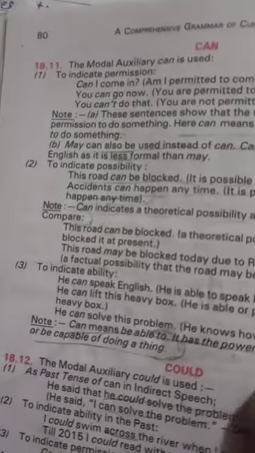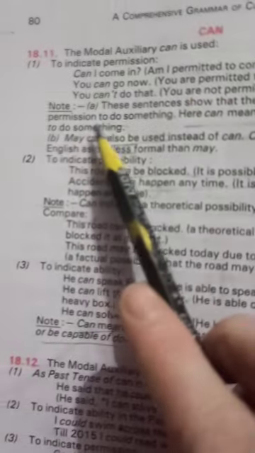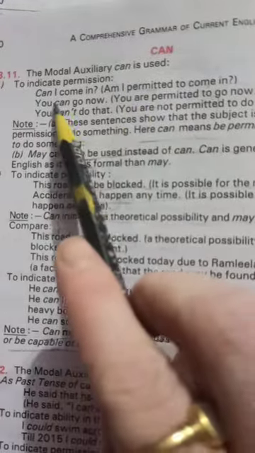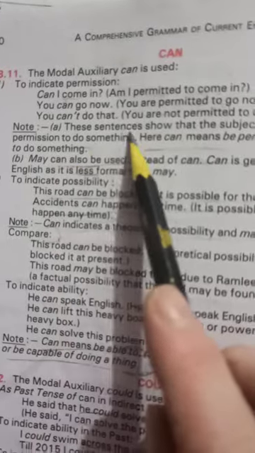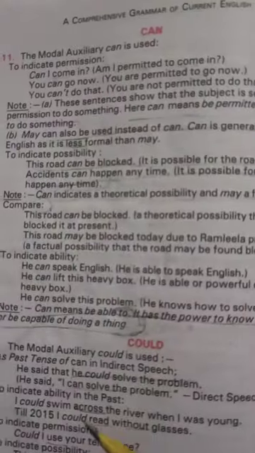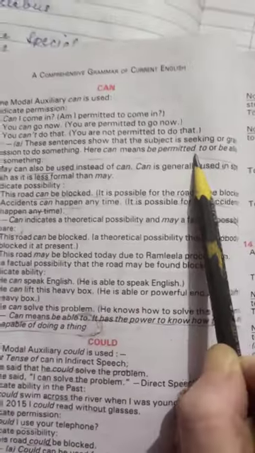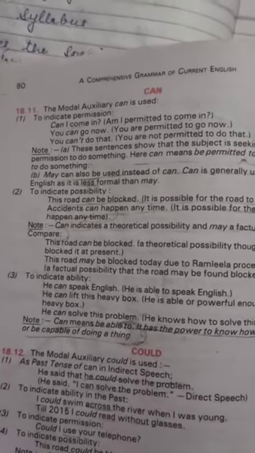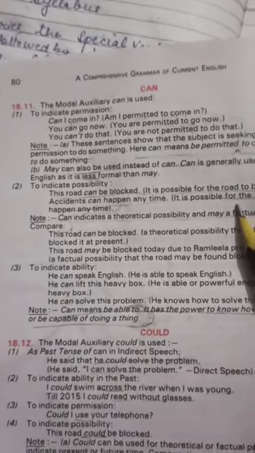Next is can. The modal auxiliary can is used to indicate permission. Can I come in? It means am I permitted to come in? You can go now. You are permitted to go now. The words in the brackets express what these sentences mean. You can't do that. You are not permitted to do that. So it indicates permission. You can just note down the sentences show that the subject is seeking or granting permission to do something. Here can means to be permitted or allowed to do something.